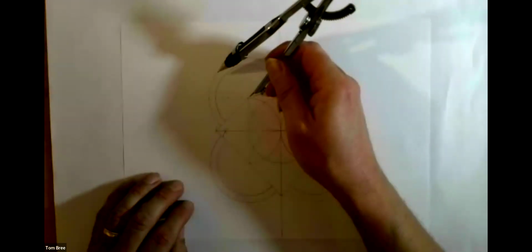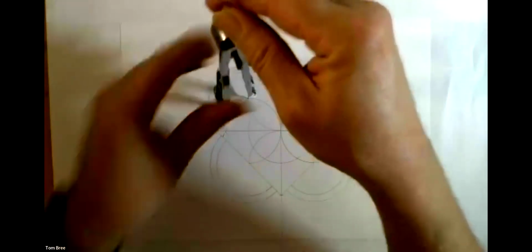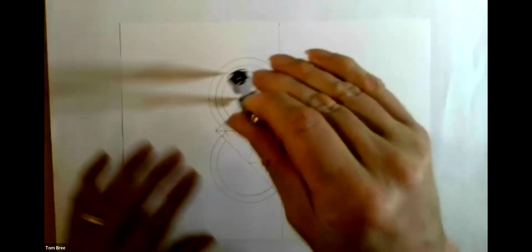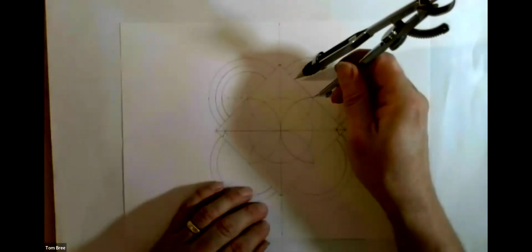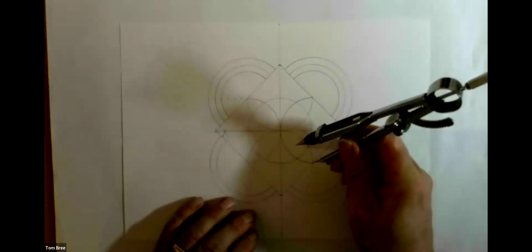And I'm just going to keep going from there. So now I'm obviously going to go to the smaller measure, using those marks that I've made. And obviously I only needed to make them in 1/4, because then I can just refer the same radial measure to the other quarters.